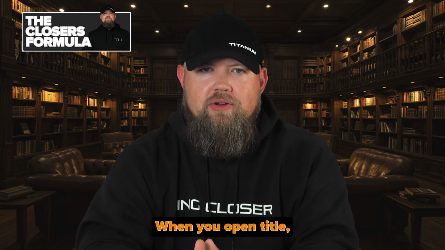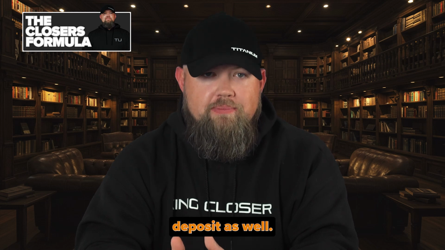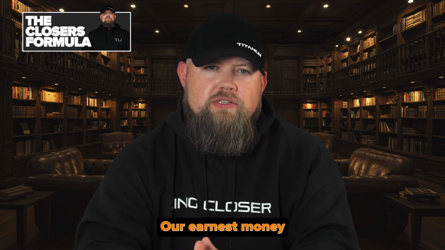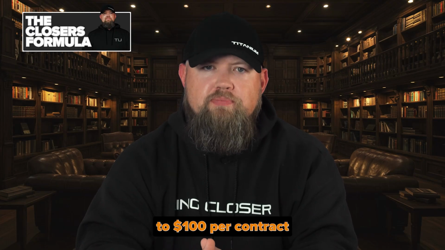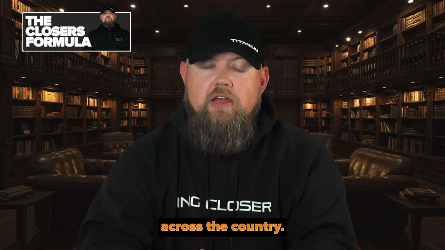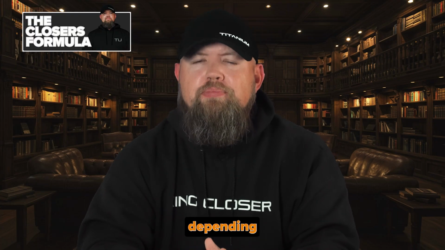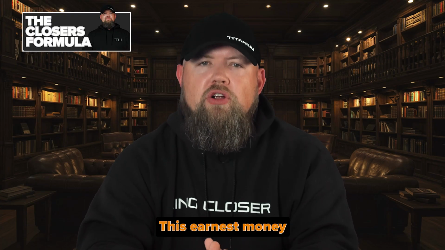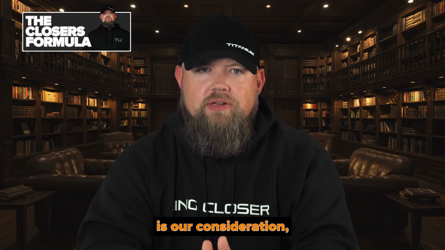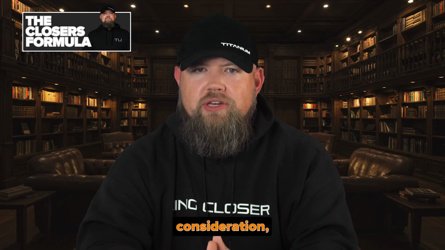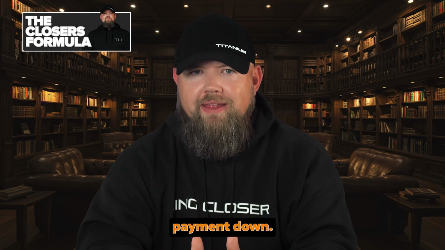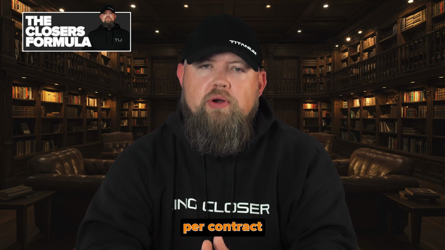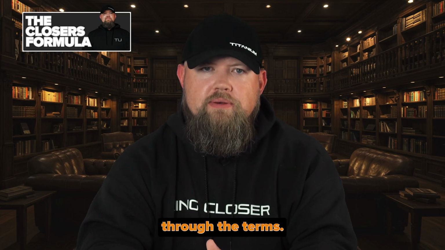When you open title, you make your earnest money deposit as well. Our earnest money deposit normally is somewhere in the range of $10 to $100 per contract across the country. Of course, that could be more depending upon the price point. This earnest money is our consideration, our financial consideration to making this a legally binding contract and our good faith payment down. It is refundable per our contract through the terms.